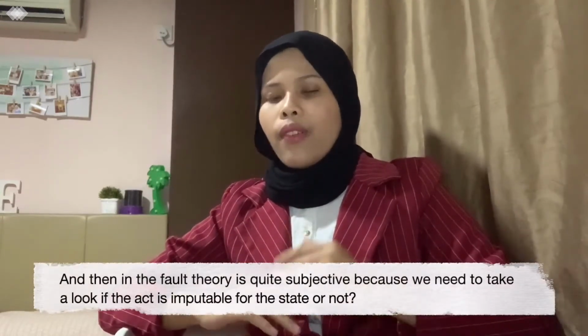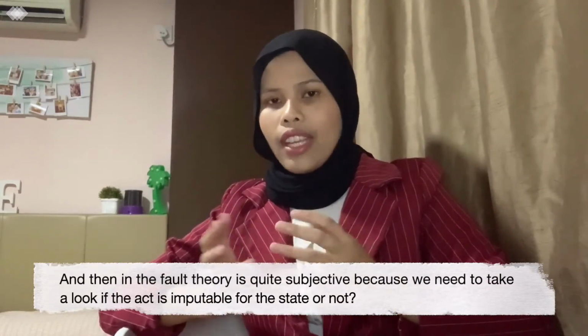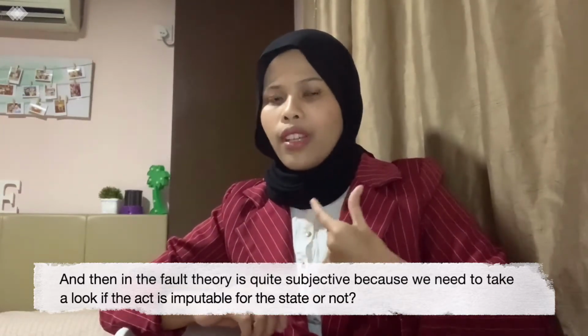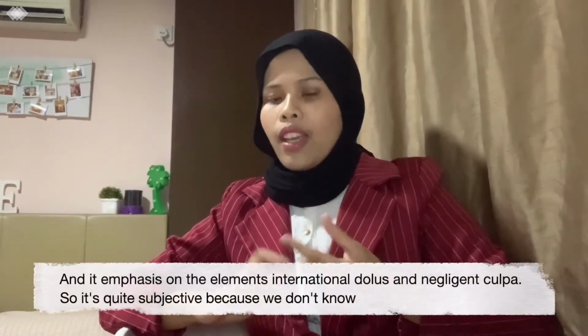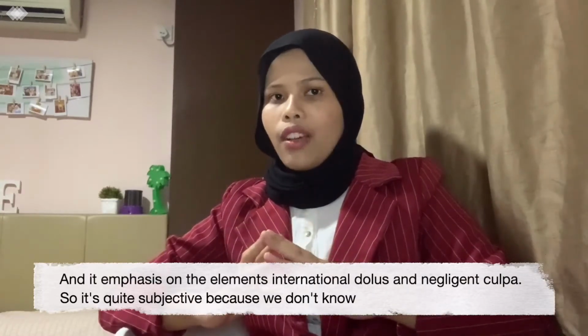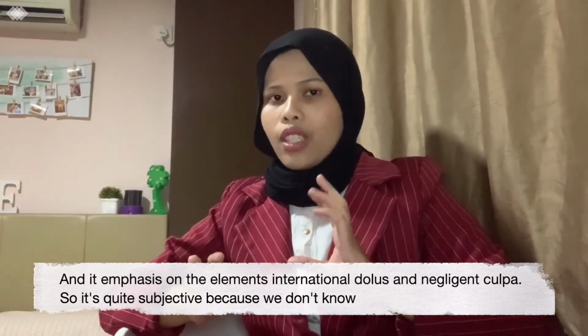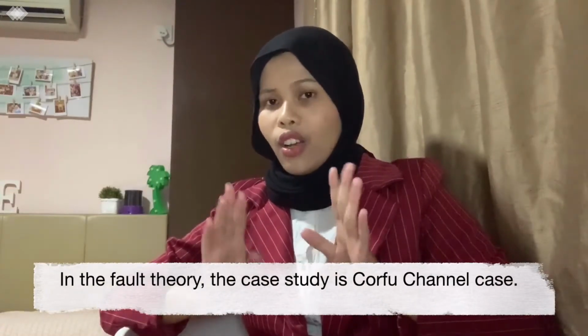And then in the fault theory, it is quite subjective because we need to take a look if the act is imputable to the state or not, and its emphasis is on the elements of international dolus or culpa. So it's quite subjective because we don't know. In the fault theory, the case study is the Corfu Channel case.